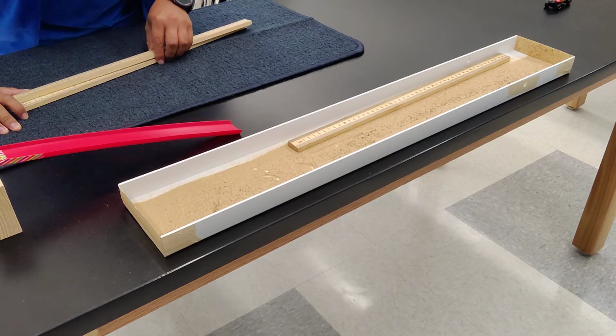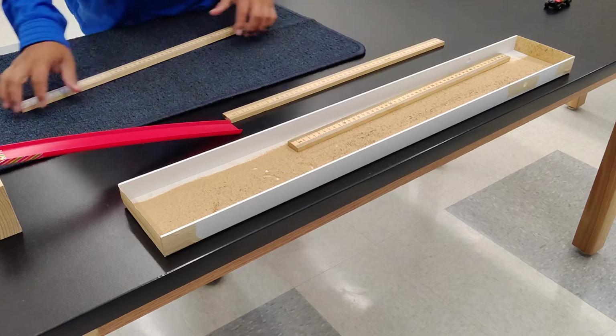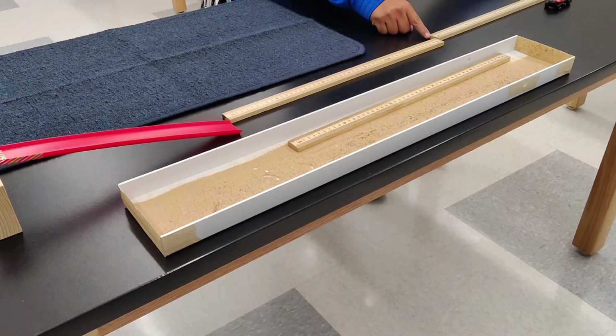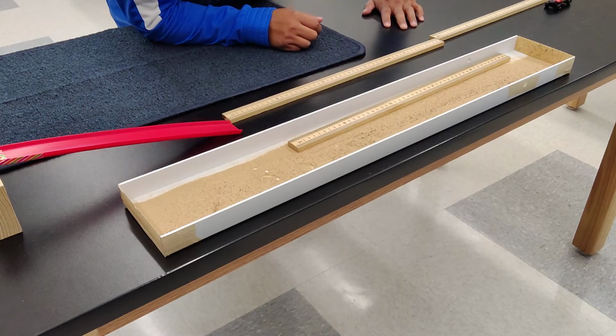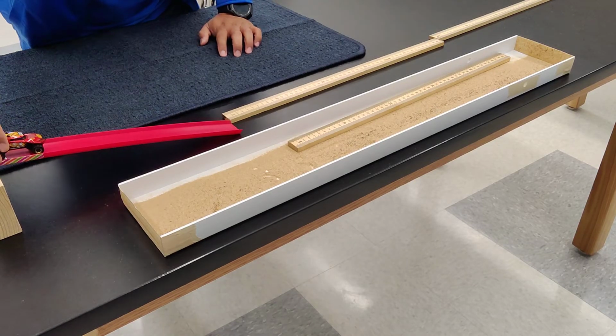All right, so as you can see, the car is all the way over here. Let me go ahead and get my measuring going. So I have 50 plus 40. That gives us 90 centimeters in distance, okay? Let's try it one more time. 90 centimeters. Here we go in 3, 2, 1, go.